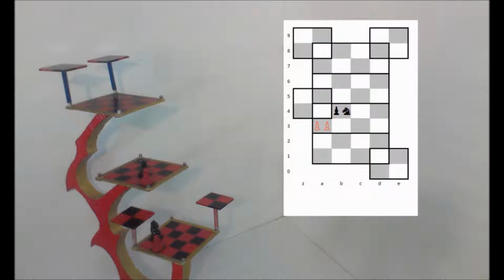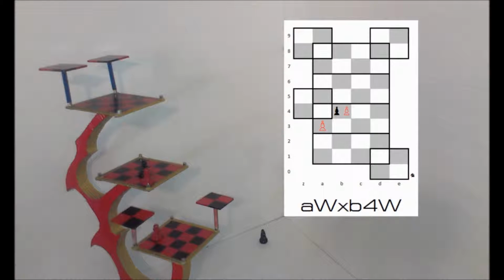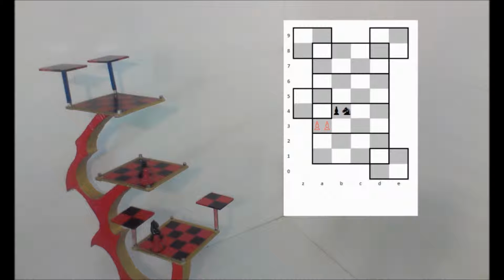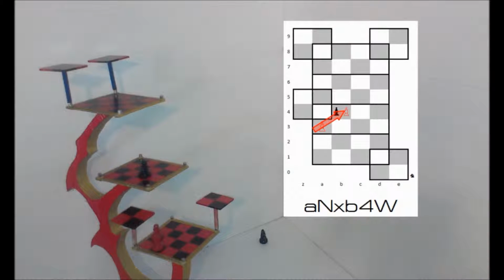Black has a pawn on B4 neutral and a piece on B4 white, a knight. If white was to capture one of these pieces, logically the knight, notation would be as follows: A white takes B4 white, or A neutral takes B4 white.